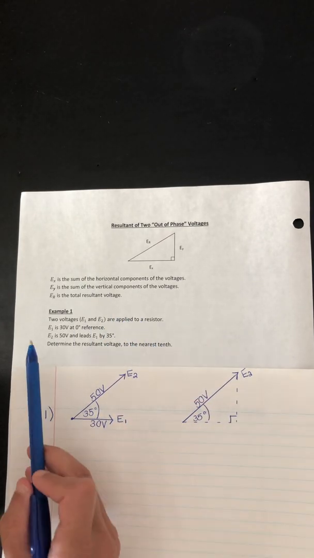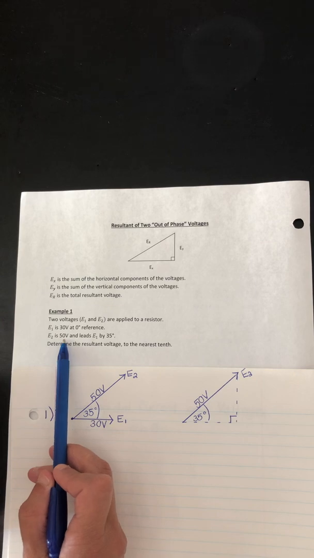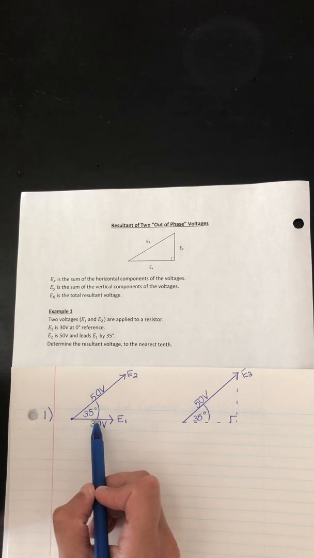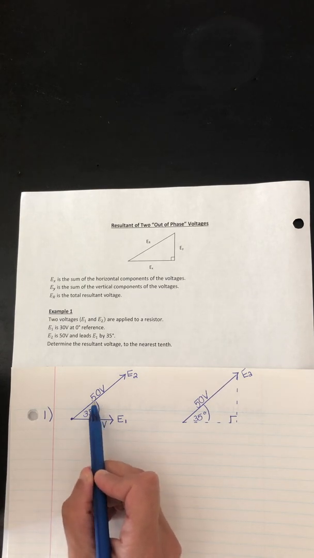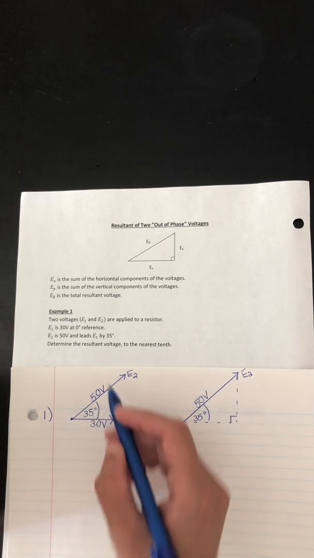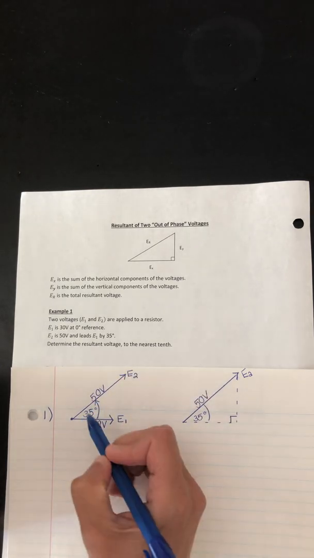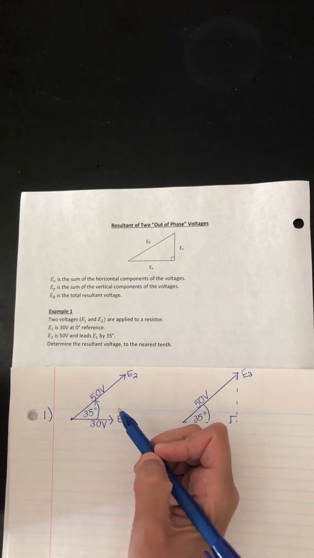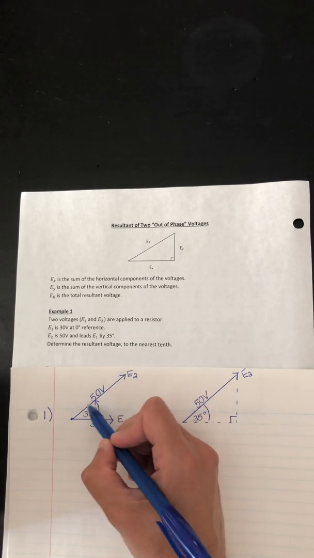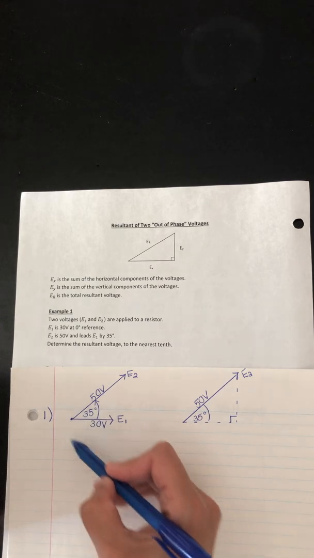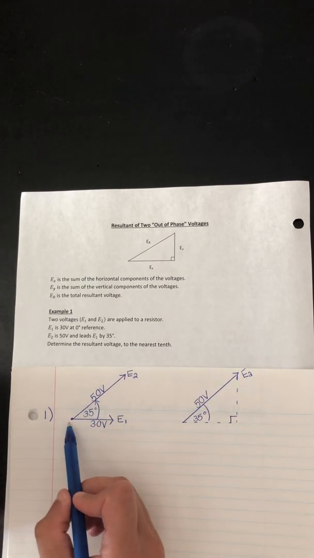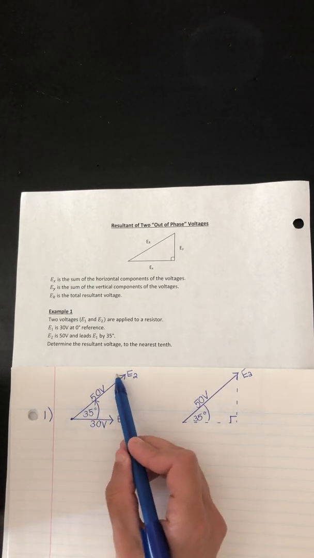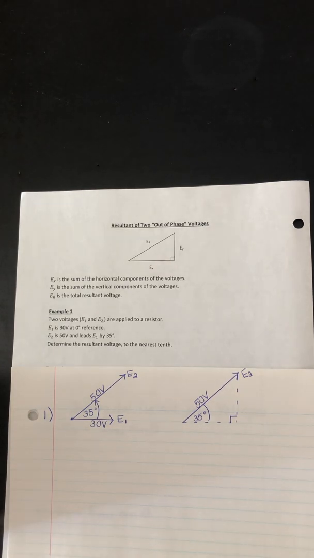And then I wanted E2, which is 50 volts, and leading by 35 degrees. So that means I turned up 35 degrees approximately. Okay, so I turned up this way, 35 degrees, and I drew a line 5 centimeters long to represent 50 volts, and that's E2. So this is the relationship between them. So again, E1, 30 volts at 0 degrees, E2, 50 volts at 35 degrees.